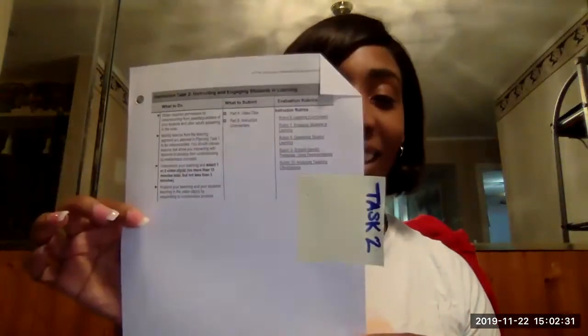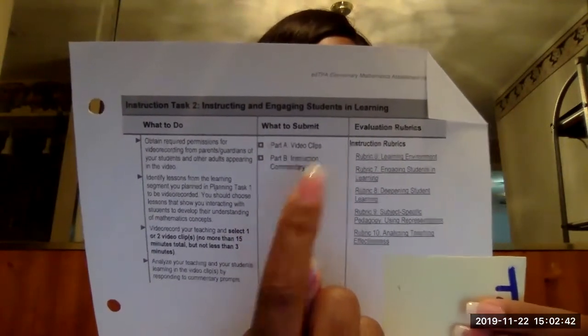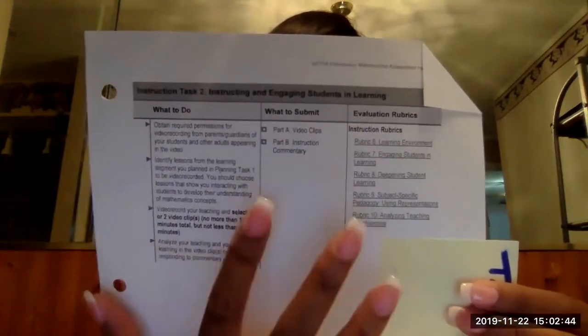All right, so task 2 is my favorite part. It's the instruction commentary. Woo woo. And in the handbook, you are going to remove page 6, and it will share with you what you need to do for the instruction commentary, what you need to submit, being your video clip and your instruction commentary, and reminds you that this particular section focuses on rubric 6 through 10. So let's go ahead and place that in our notebook behind the context for teaching and learning profile. And you see I have a nice little big tab there on the side that says task 2.